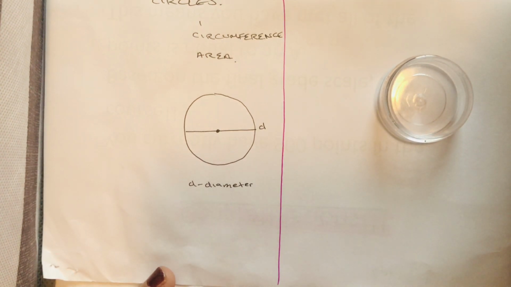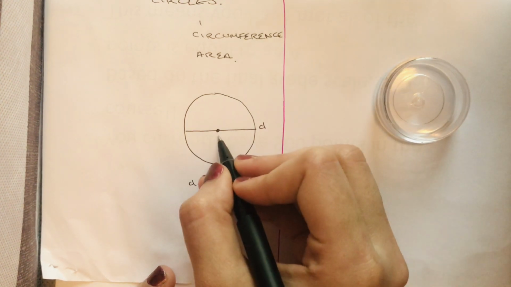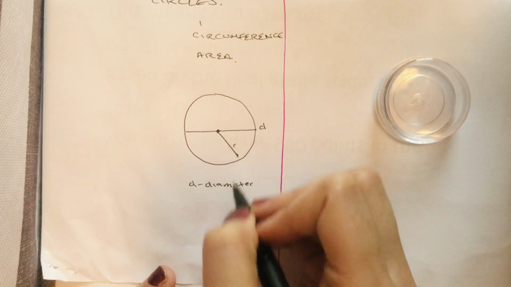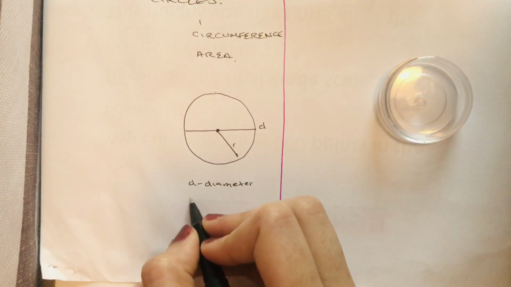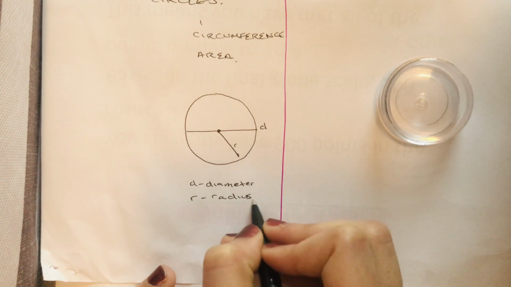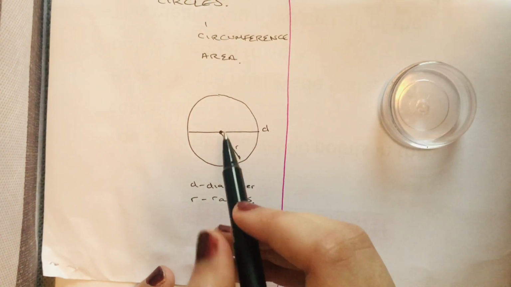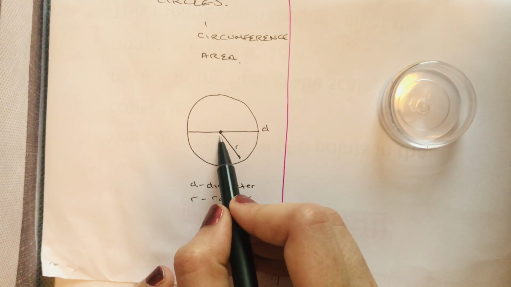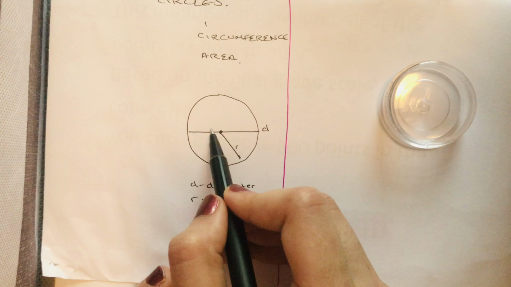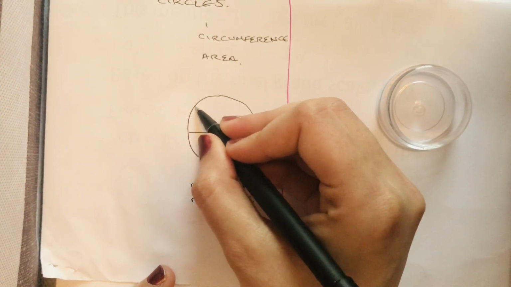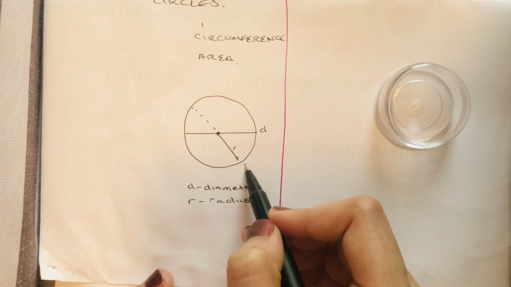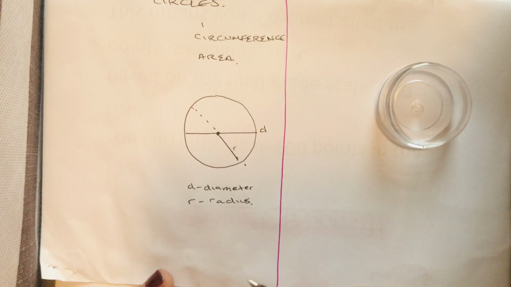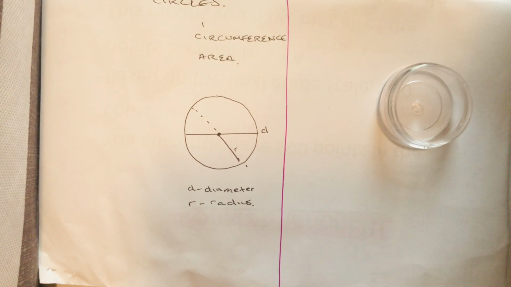Another part of a circle that you need to know is radius. R is for radius. A radius is half of a diameter. It is a line that goes from the center of the circle to one end of the circle. So in case you would have continued this line to the other end, it would have formed a diameter. So a radius is half of a diameter. That way it's easier for you to remember and convert from radius to diameter and diameter to radius according to the formula you're using.